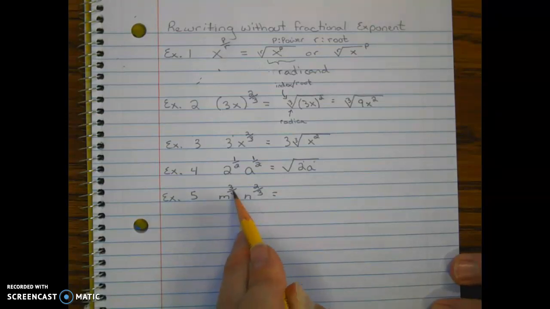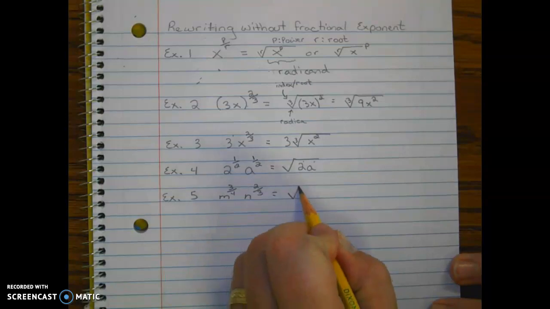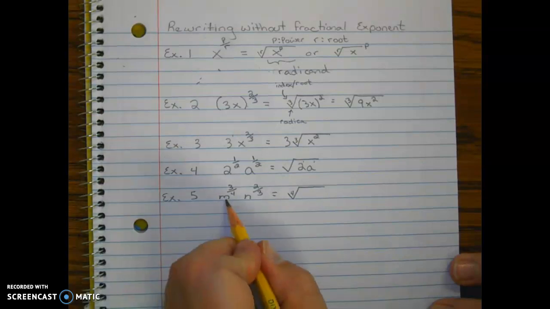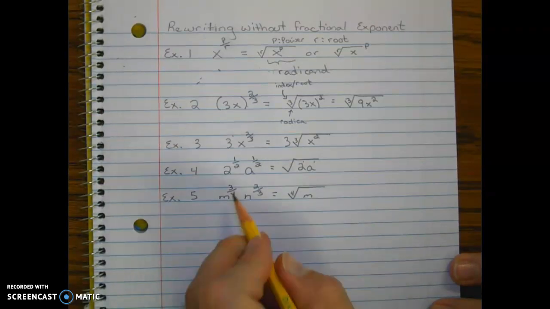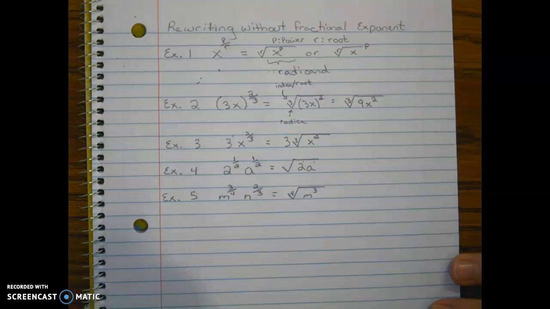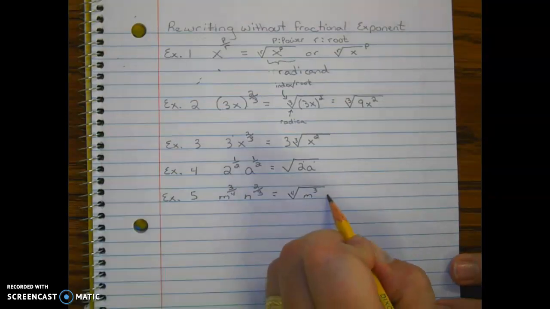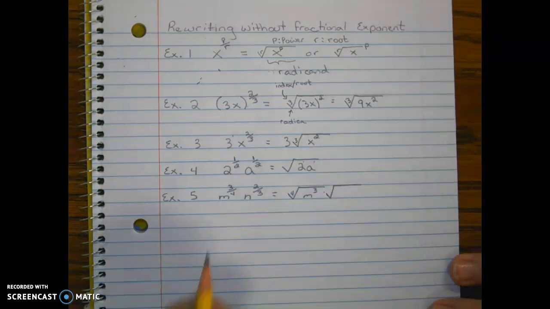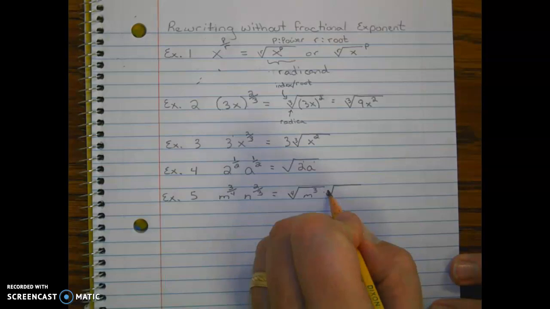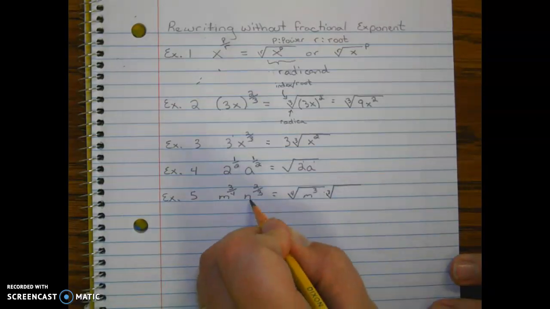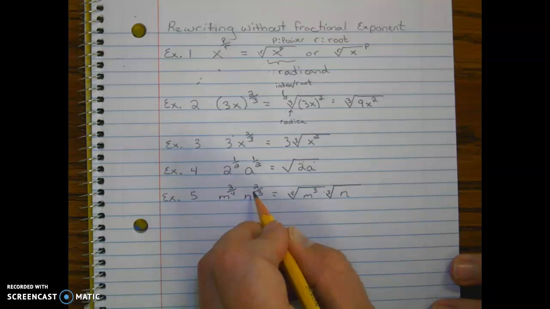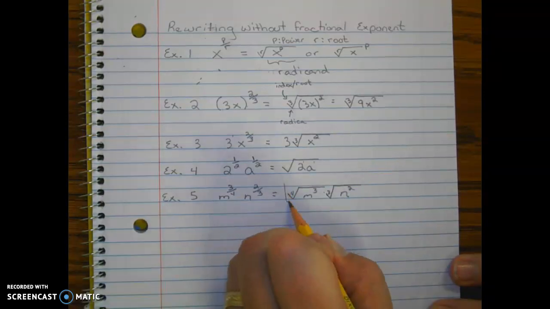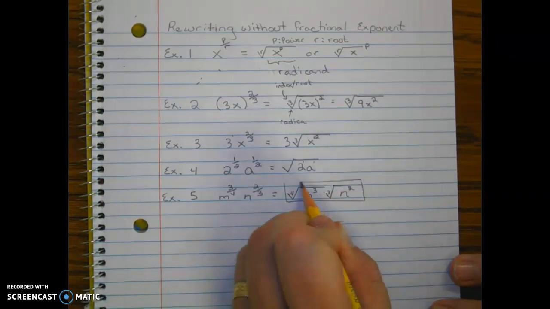So this first radical is going to have a root of 4, a radicand of m, and a power of 3. Then we'd need to make another radical, and this is multiplication between the two. This time the root is 3, the radicand is n, and the power is 2. And then that would be your answer for that one.